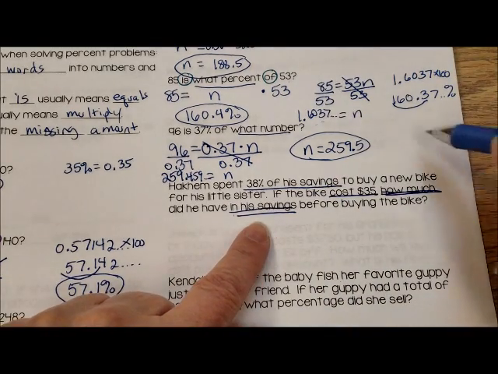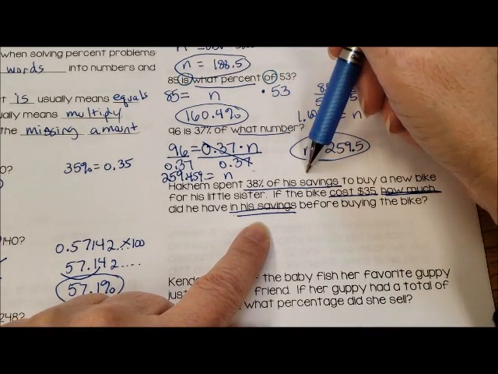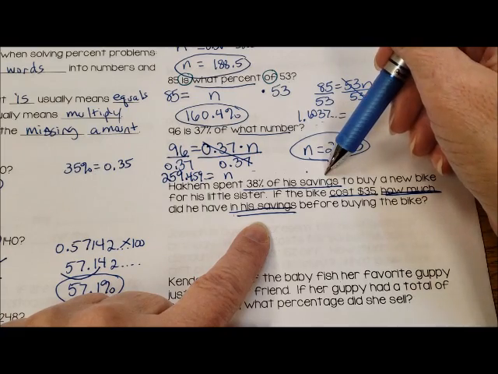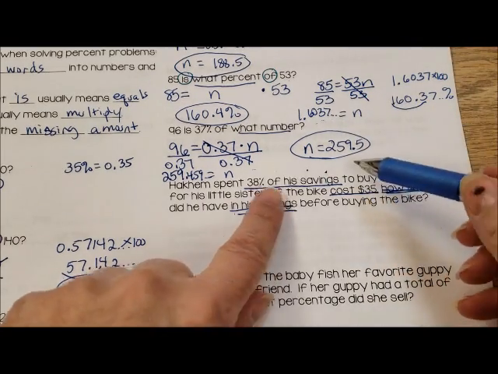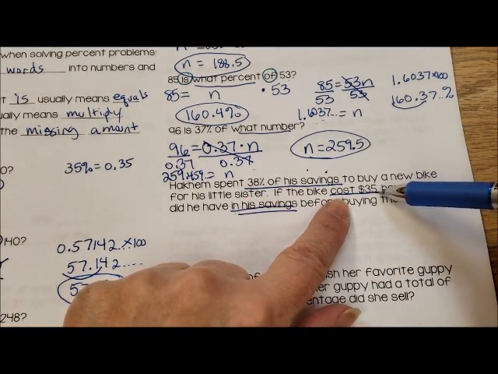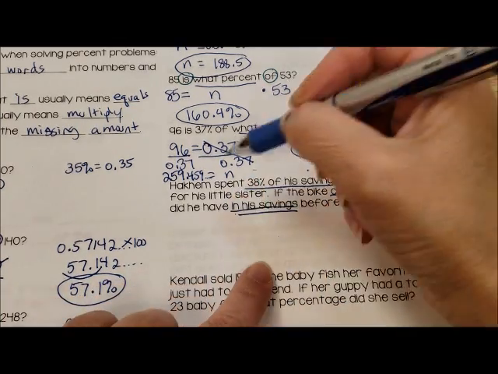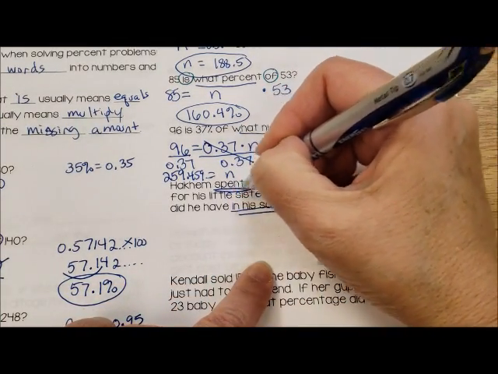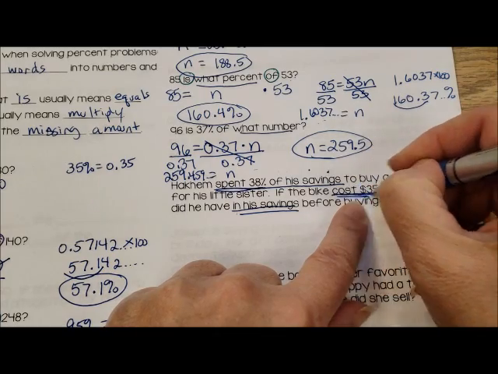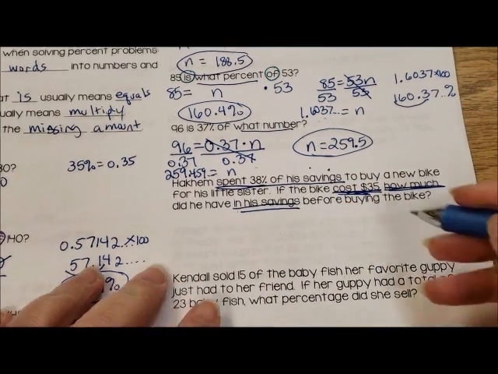So let's break this down. 38% of his savings is what we want to know. And what's the $35? Well, that's what he spent. He spent 38%. This is what he spent because that's what the bike cost.